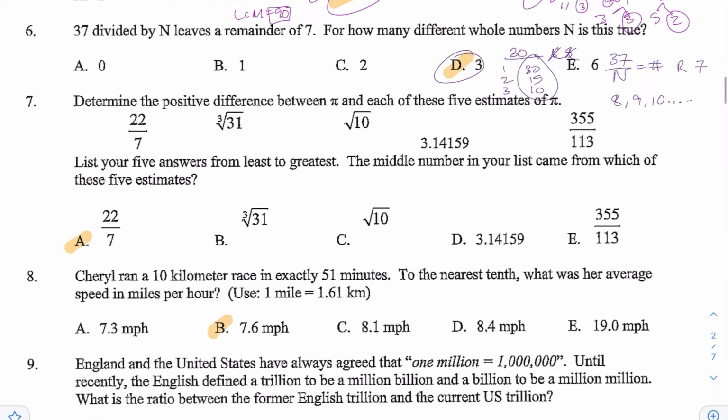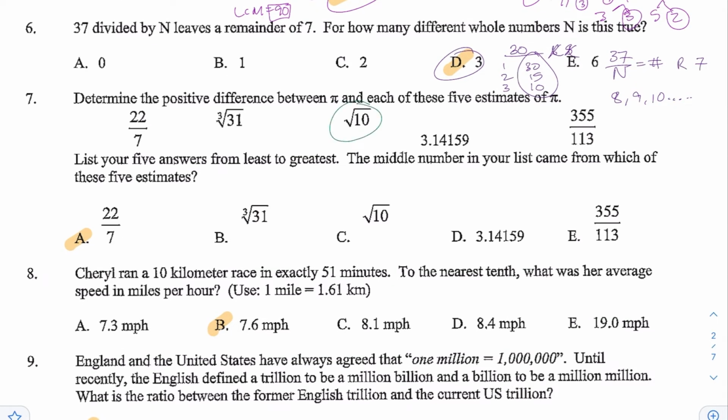Next, for number 7, determine the positive difference between pi and each of the following 5 estimates of pi. List your 5 answers from greatest to smallest. The middle number in your list came from which of these 5 estimates? You want to subtract pi from each of these numbers, and it's really helpful if you have a calculator. For example, some of these are irrational, so you can't really find them by hand.